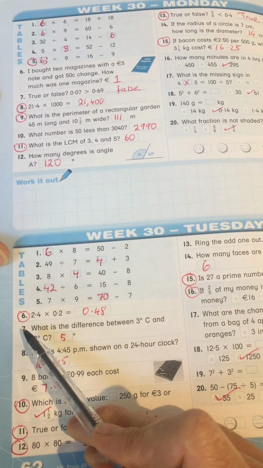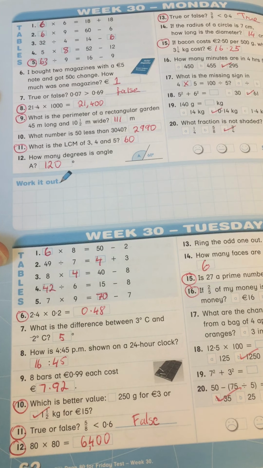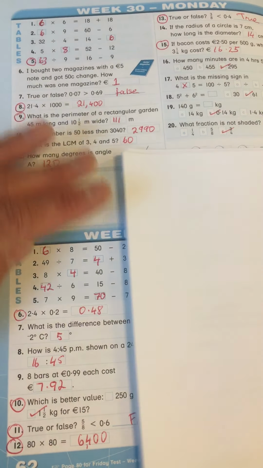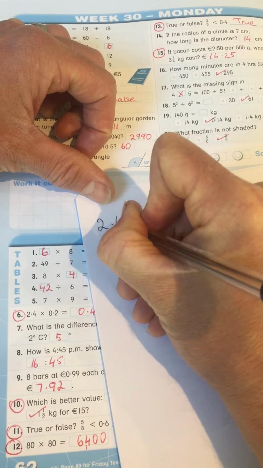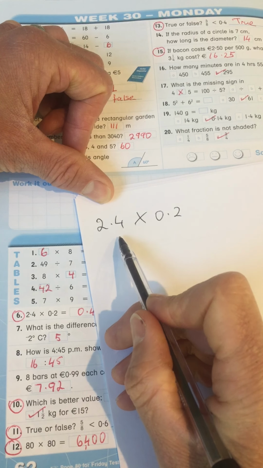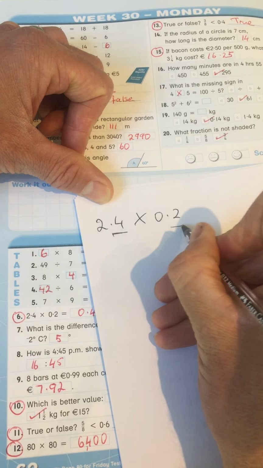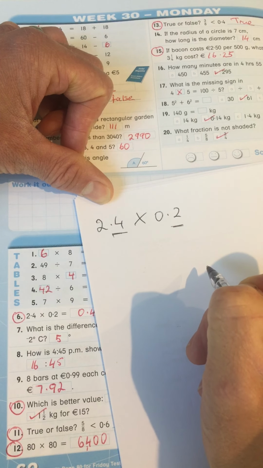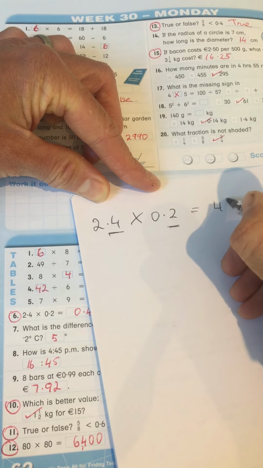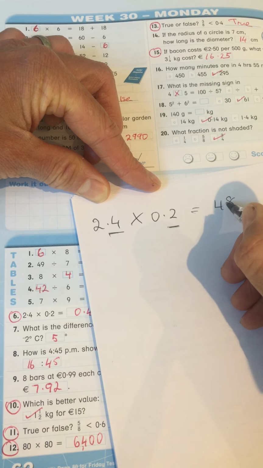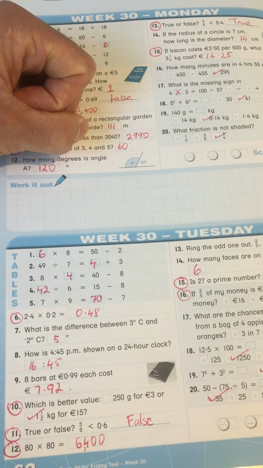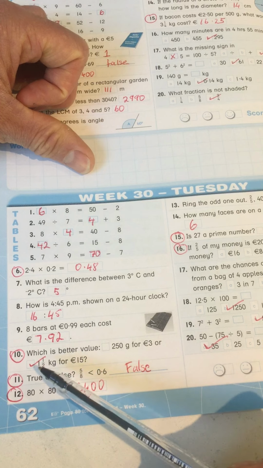I've picked out number 6, 2.4 multiplied by 0.2. I'm going to record this here. Well, I know there's going to be 2 decimal places in my answer, 1 decimal place here and 1 here. 2 times 24 is 48. So 2.4 multiplied by 0.2 is 2 decimal places, 1 place, 2 place. So my answer is 0.48.